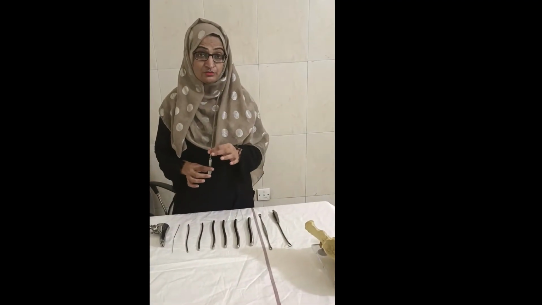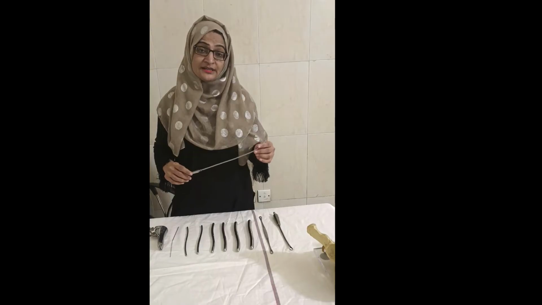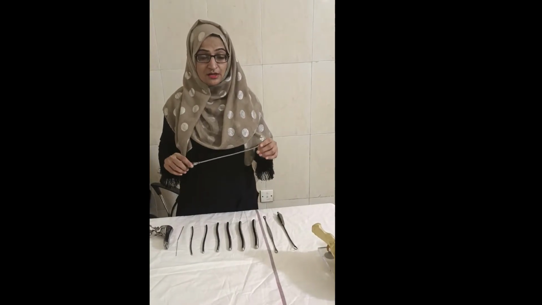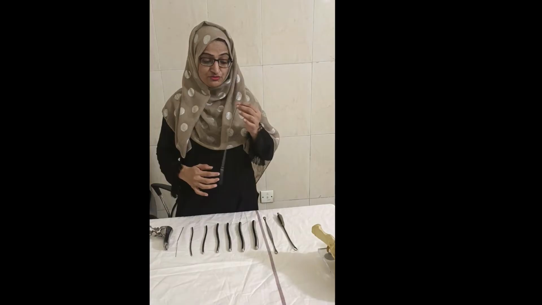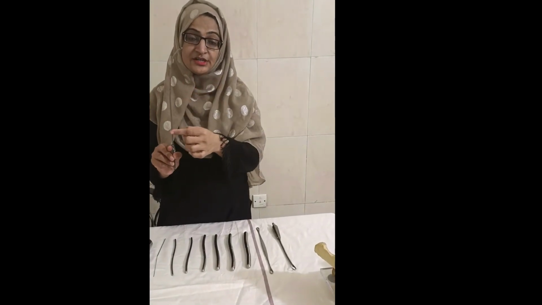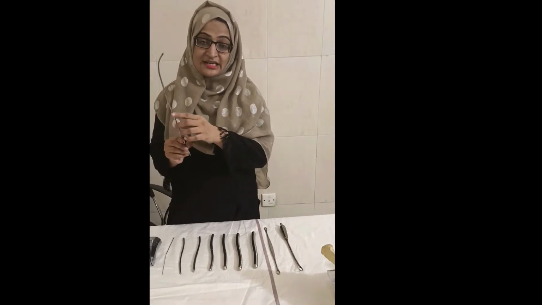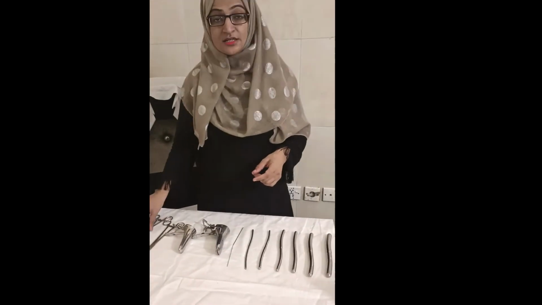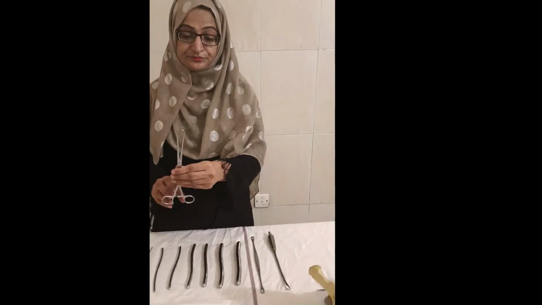This is the uterine sound. There are two types of sound, bladder sound and uterine sound. The difference between the two is that the uterine sound has these gradations. You can see the numbers written, which will tell us about the size of the uterus. When we insert it in the uterine cavity, we can assess whether the uterus is anteverted or retroverted. By this, we can comment on the version of the uterus as well as on the size of the uterus. The next instrument is the tenaculum.